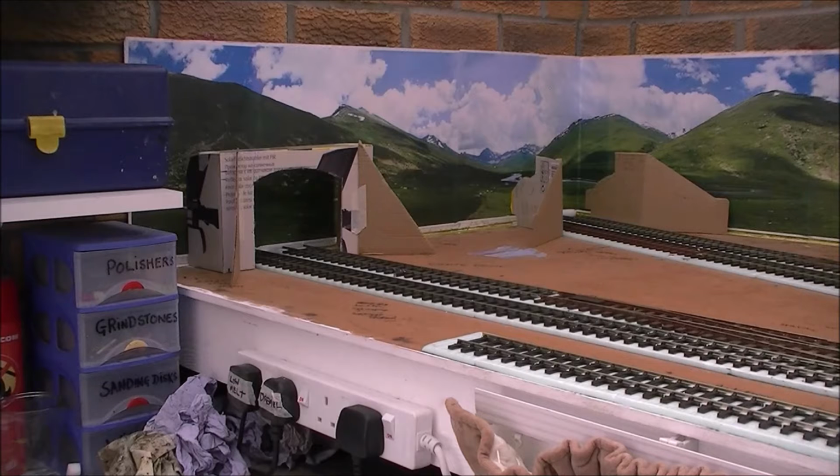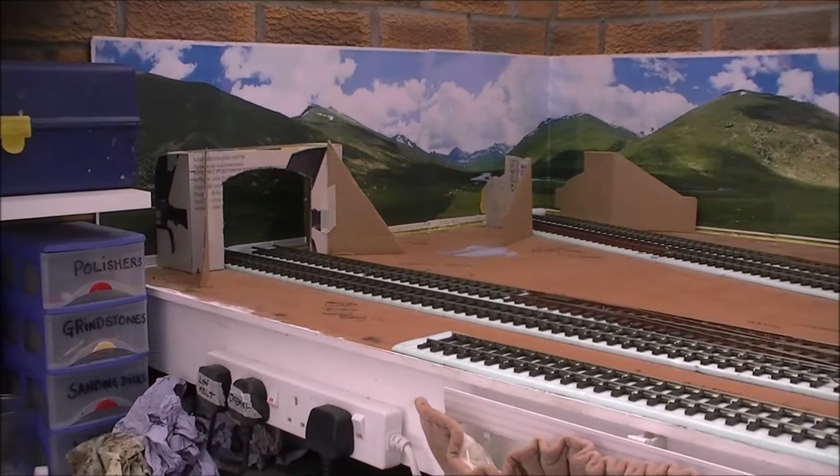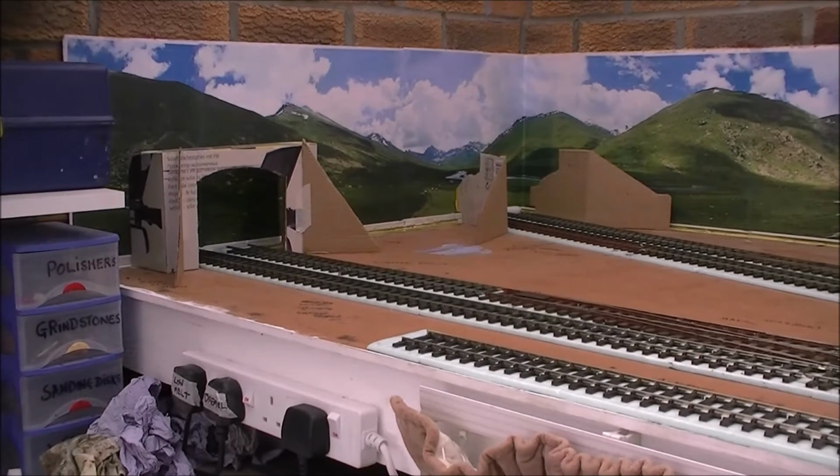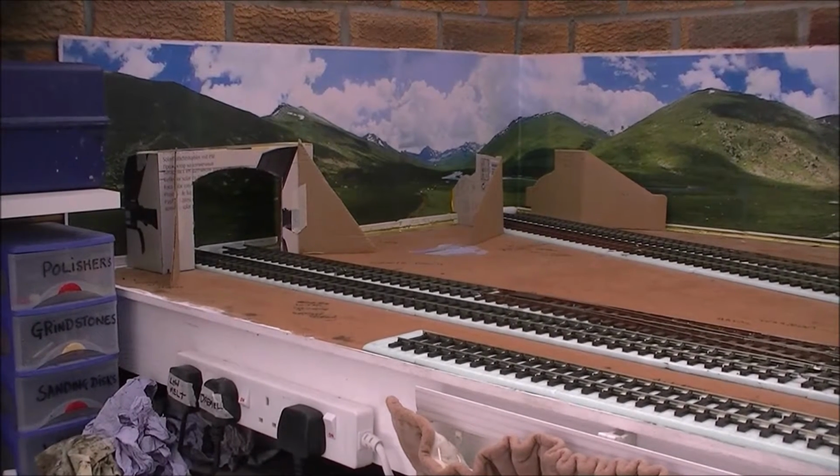In front are a couple of cardboard mock-up tunnel mouths which will be replaced by Langley models O-gauge model kits, tunnel mouth kits. On the right is a mock-up of a disused bridge, so it won't have a top on it.